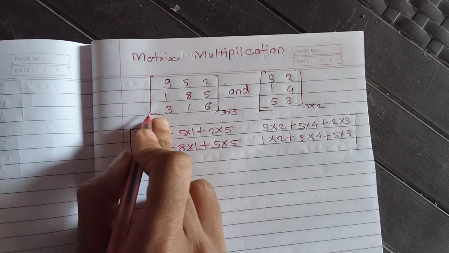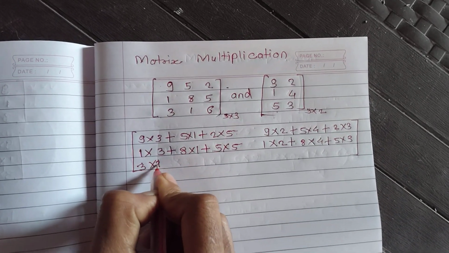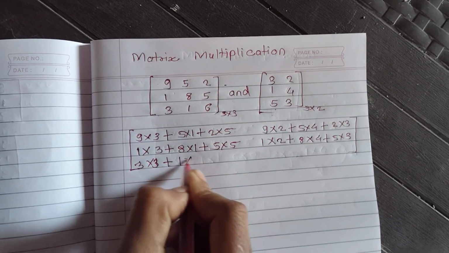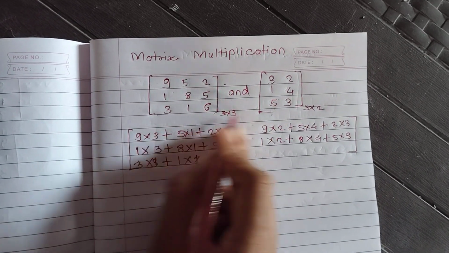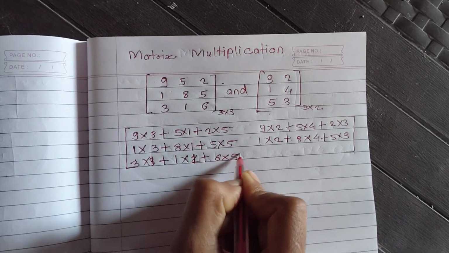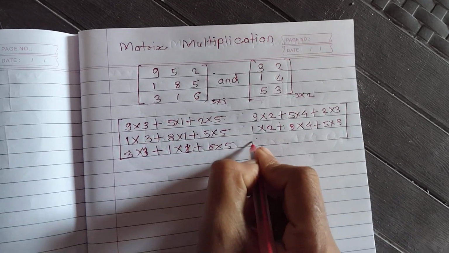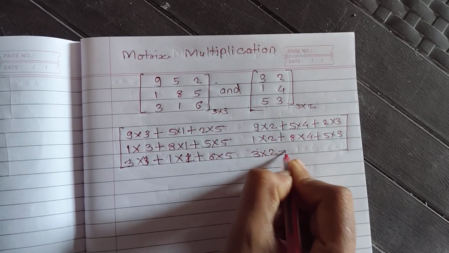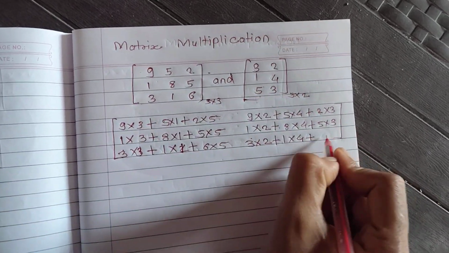Now the last, third row first column, so 3 into 3 plus 1 into 1 plus 6 into 5. Now the third row of the first matrix and second column, so 3 into 2 plus 1 into 4 plus 6 into 3.